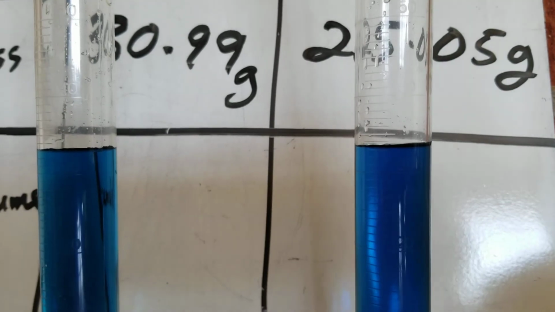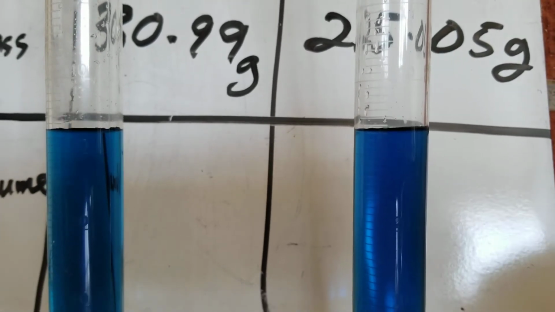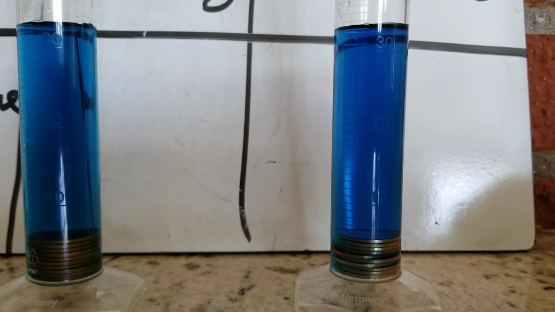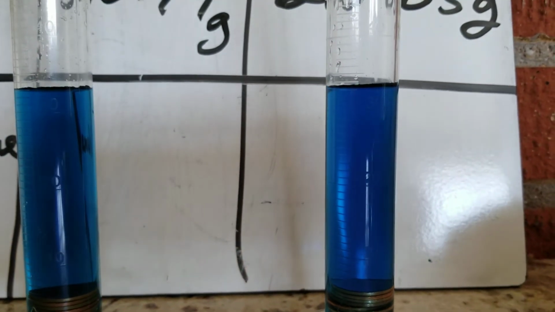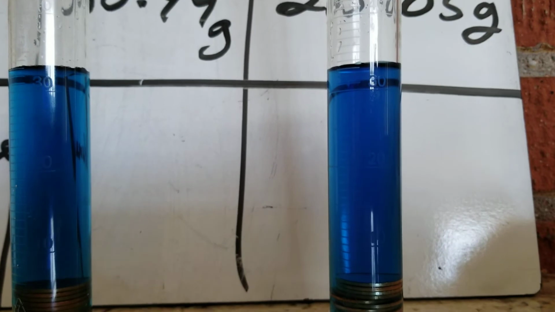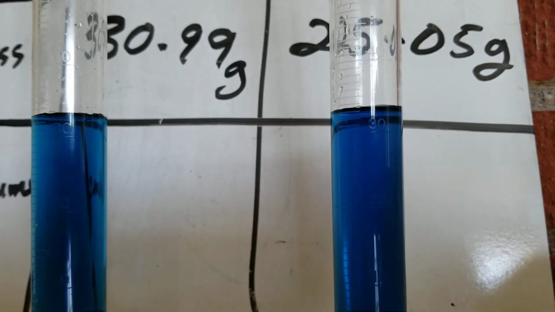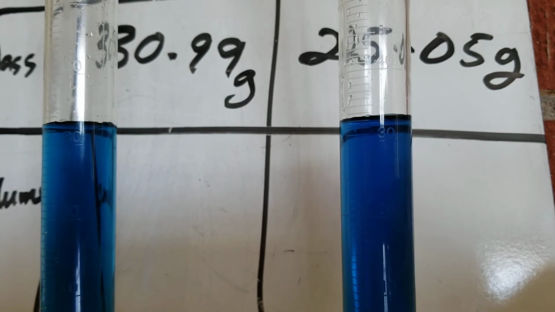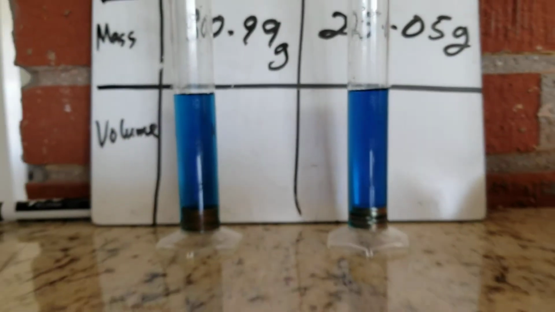The precision of our volume is dependent on the precision of our graduated cylinder, so I can only report confidently with regards to two significant figures here. So we could say 33 milliliters is our volume. All right, with that, we have our two data.